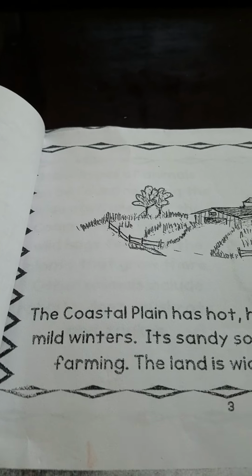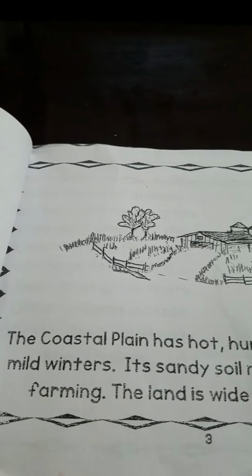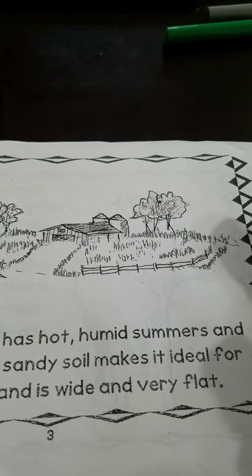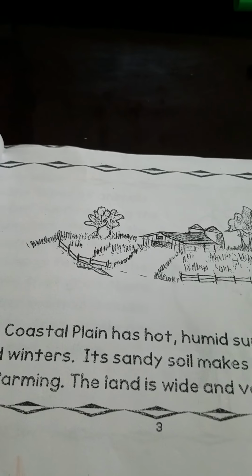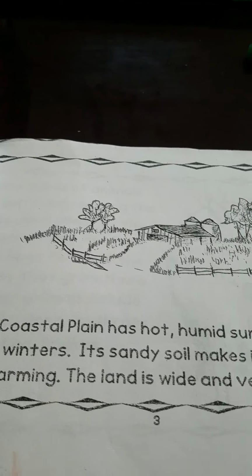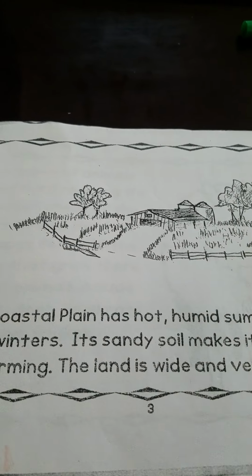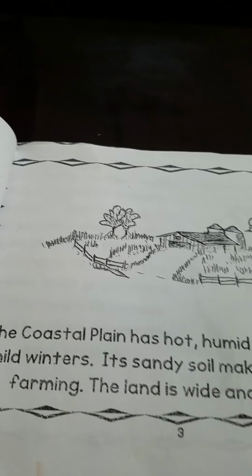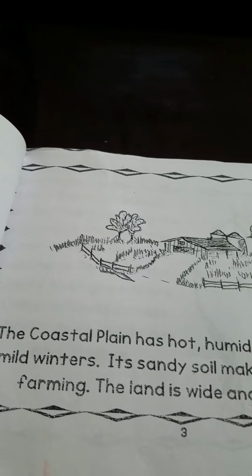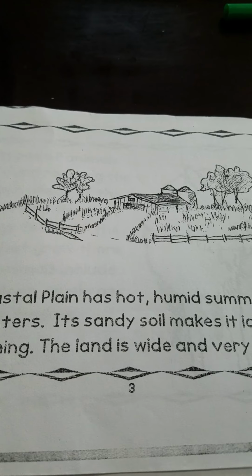In this case, the coastal plain has hot and humid summers and mild winters. Its sandy soil makes it ideal for farming. The land is wide and very flat. So again, we can see that there's a little diagram. If you want to really remember how the land is, it has hot, humid summers and mild winters. It has sandy soil and makes it ideal for farming.